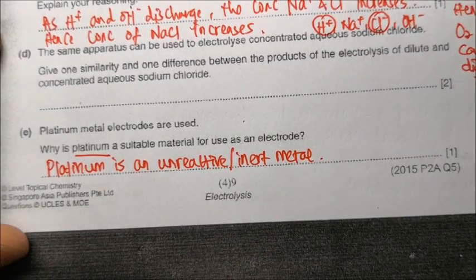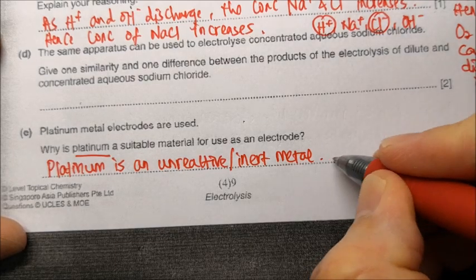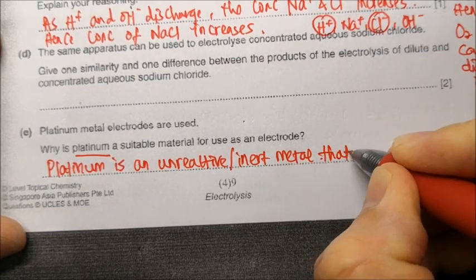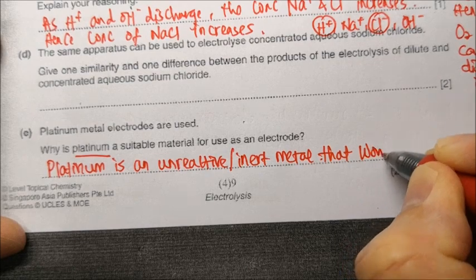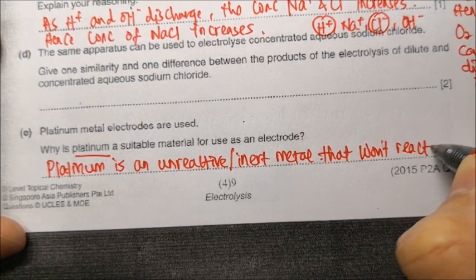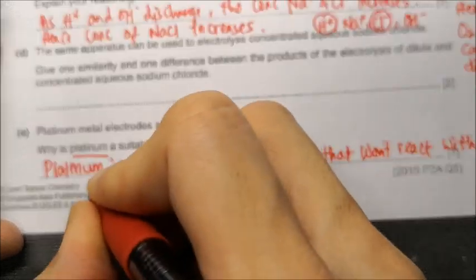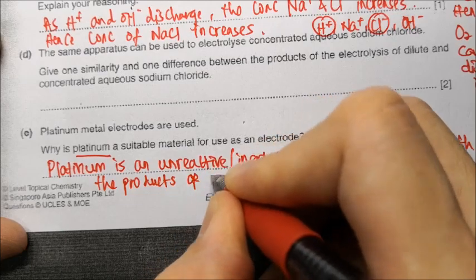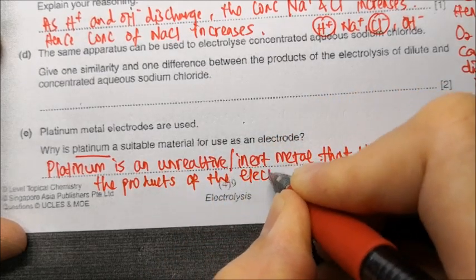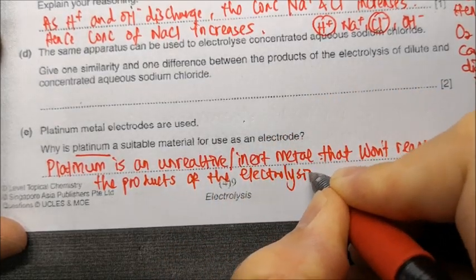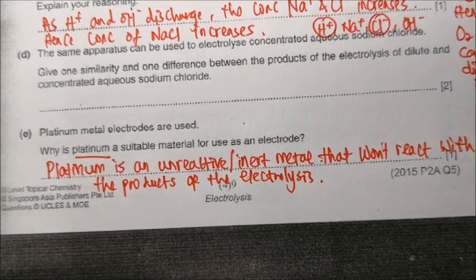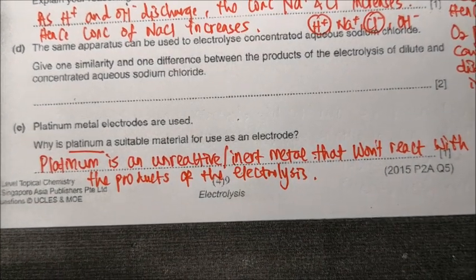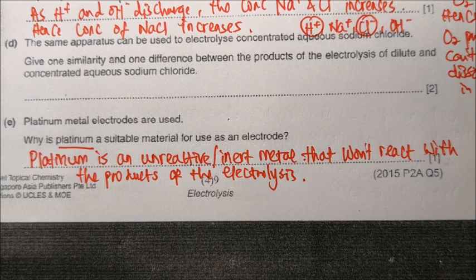It means that it won't react with the products of the electrolysis.